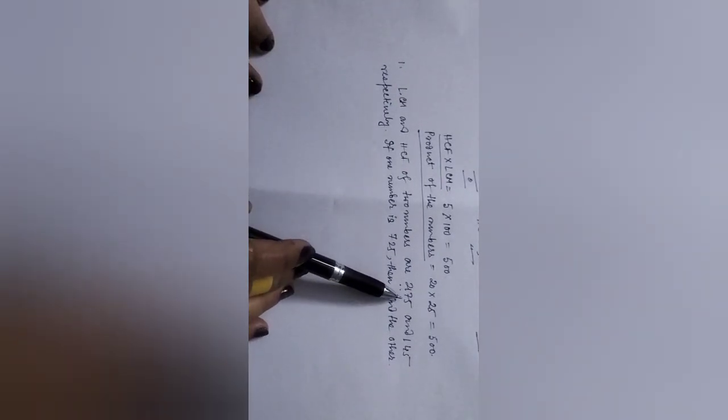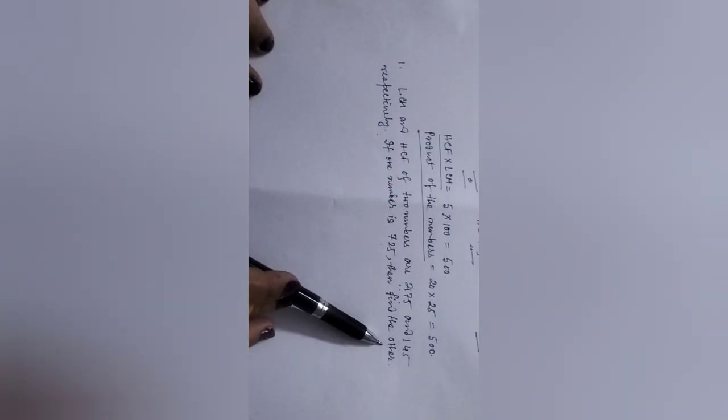Suppose I have taken this problem. LCM and HCF of two numbers are 2175 and 145 respectively. If one number is 725, then we have to find out the other number. Now we know the relation between the HCF and LCM and the product of the numbers.